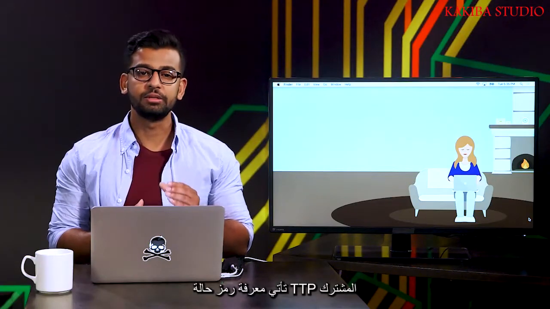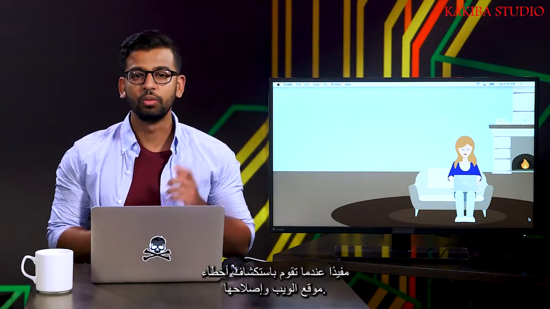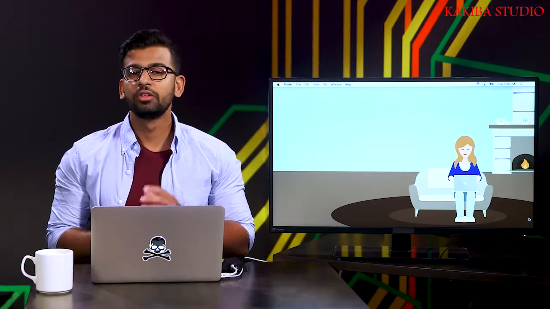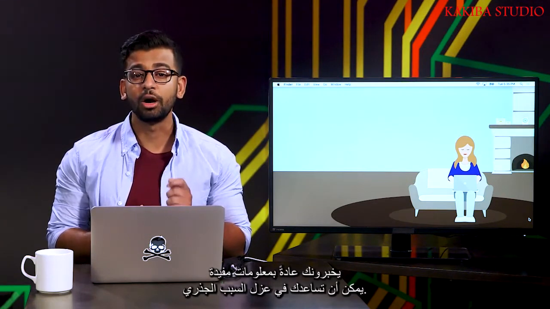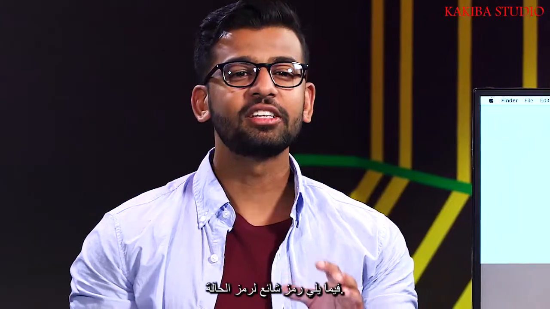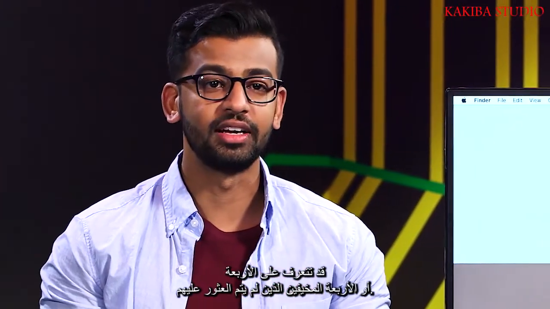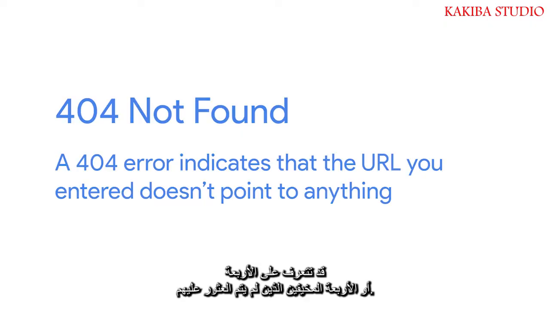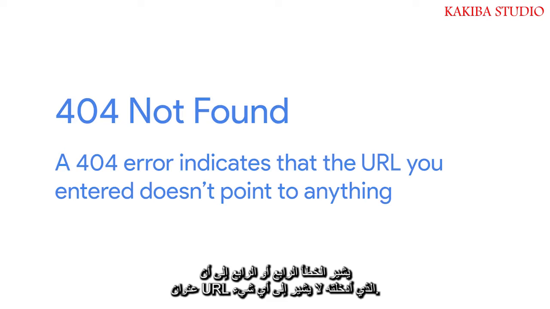Knowing common HTTP status codes comes in handy when you're troubleshooting a website error. They'll usually tell you useful information that can help you isolate the root cause. Here's a common HTTP status code you might recognize: the dreaded 404 not found. A 404 error indicates that the URL you entered doesn't point to anything.